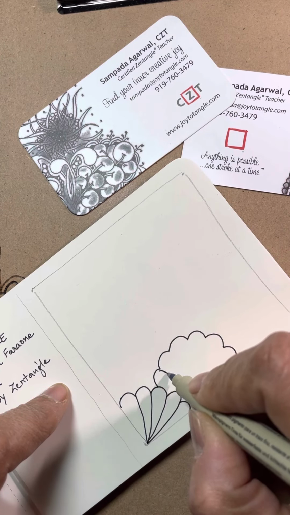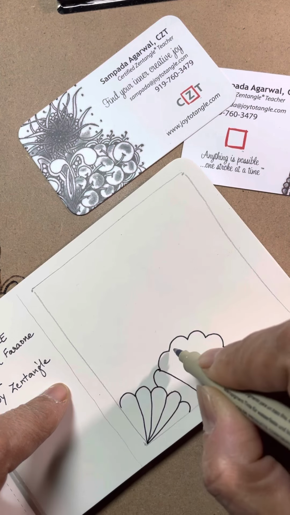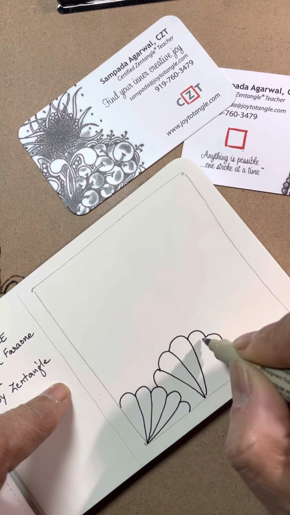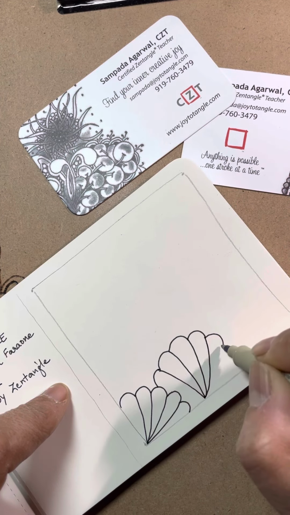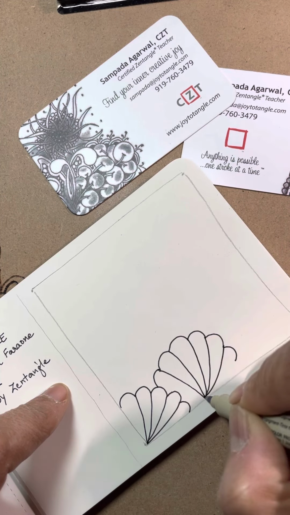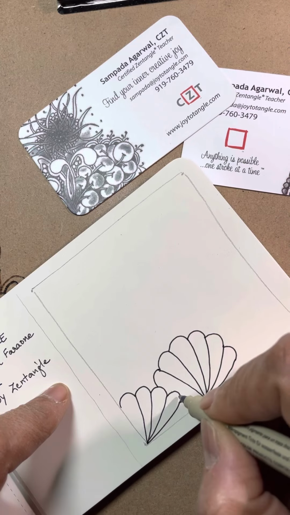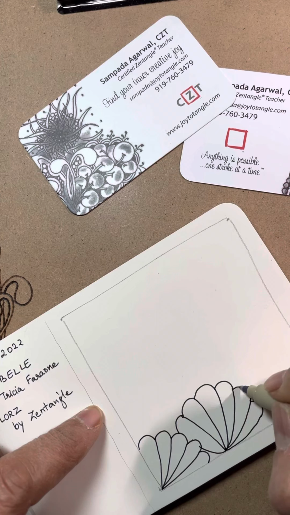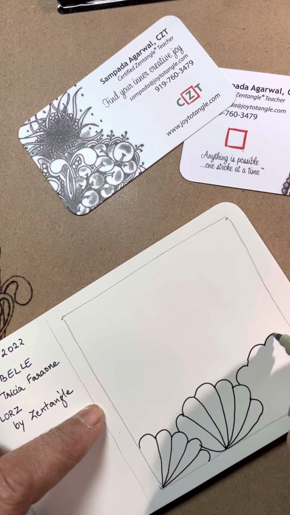So I'm going to just start with this one. I can also finish this one here. I can add one more down here.